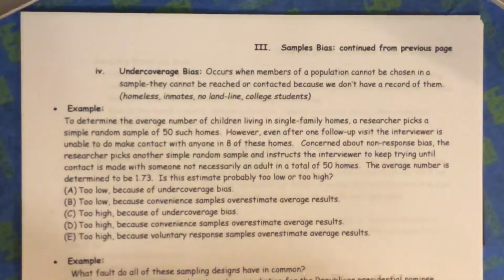However, even after one follow-up visit, the interviewer is unable to make contact with anyone in 8 of these homes. Concerned about non-response bias, the researcher picks another simple random sample and instructs the interviewer to keep trying until contact is made. So basically, they have bad data, and now they're adding more data to it. You cannot fix bad data by increasing the sample size.